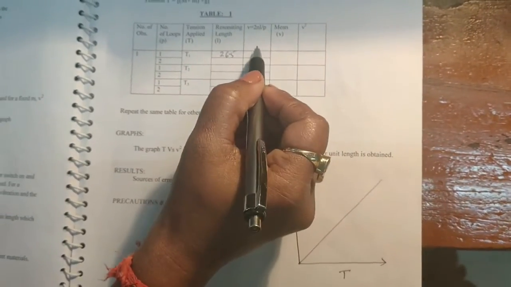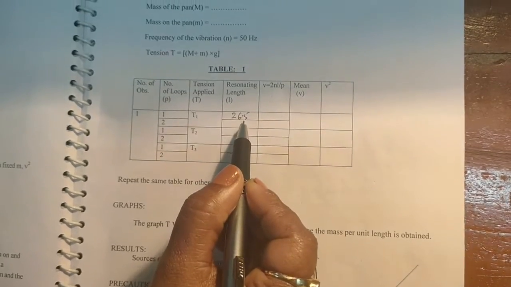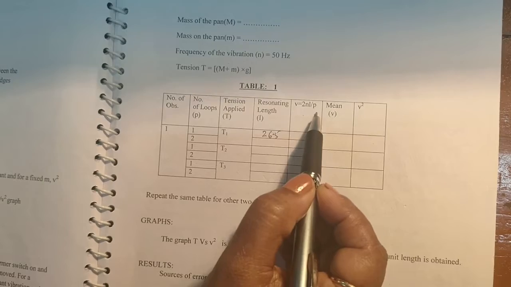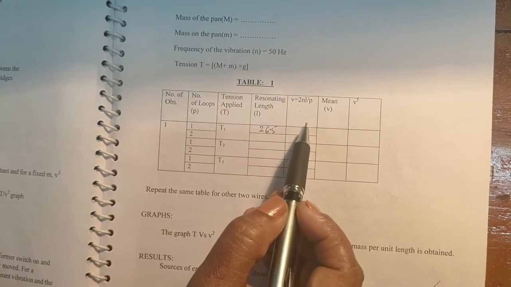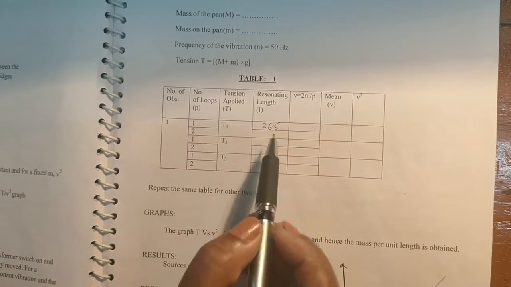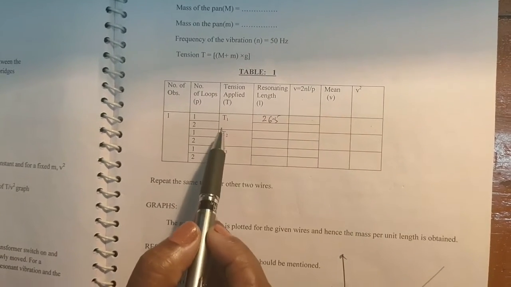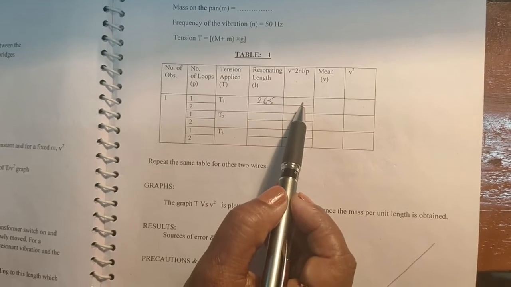Now we have to find the velocity of this transverse wave for the first loop. The formula is V equals 2NL divided by P, where N is the frequency of vibration, which is 50 Hz, and L is the resonating length. For the first loop we have L as 26.5 and P is 1. So put in all the values and find the velocity here.